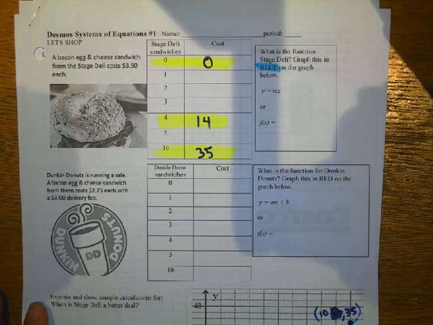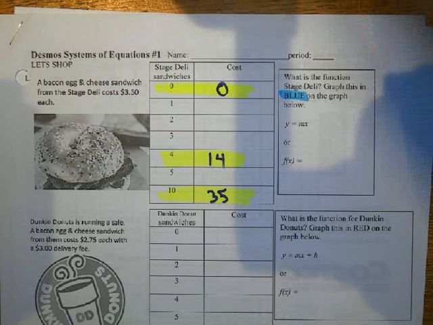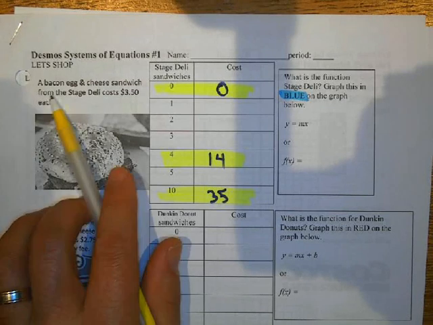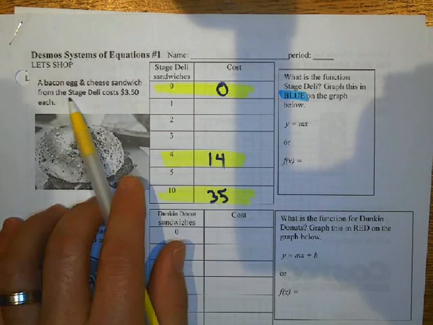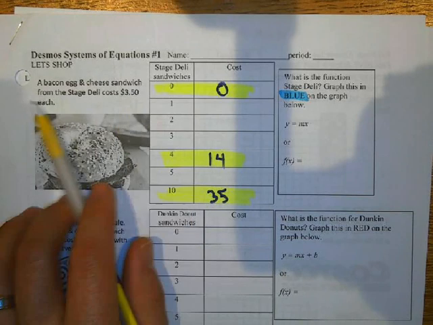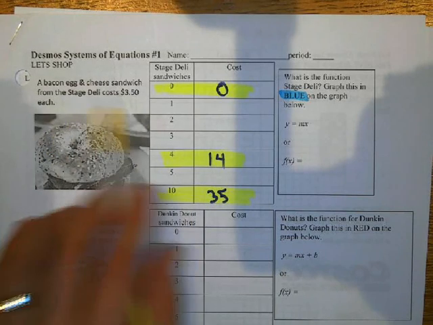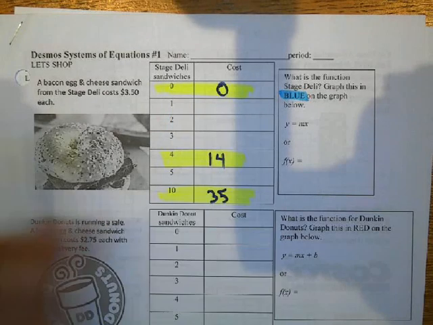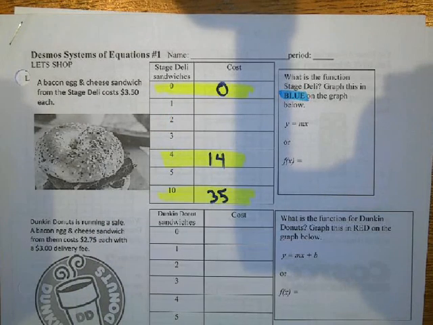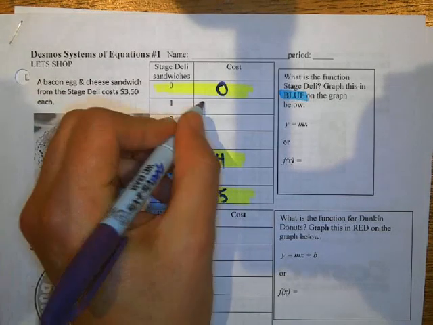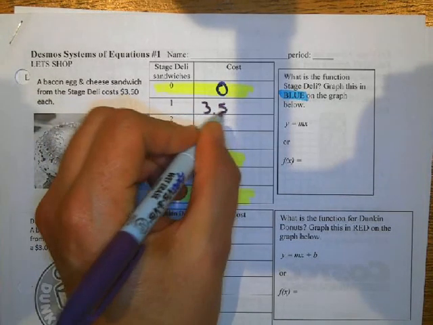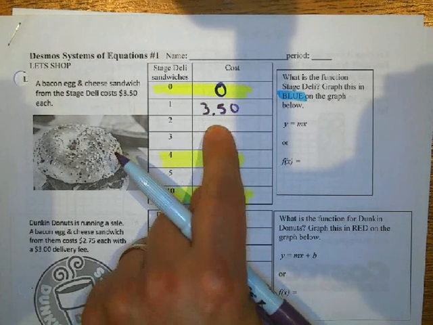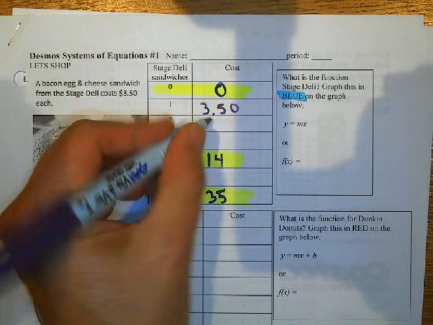Okay, here's the handout that we recently did. A bacon, egg, and cheese sandwich from Stage Deli costs $3.50 each. So if I buy 0 sandwiches, that makes sense, it should be $0. And then we continue adding. If I buy 1 sandwich, clearly we're going to spend $3.50. If I have 2 sandwiches, we add $3.50 again, which is $7.